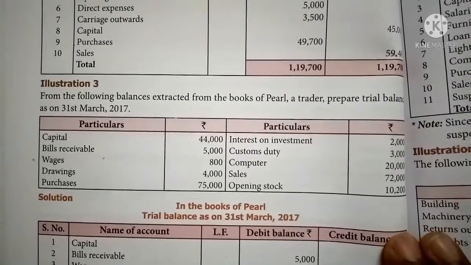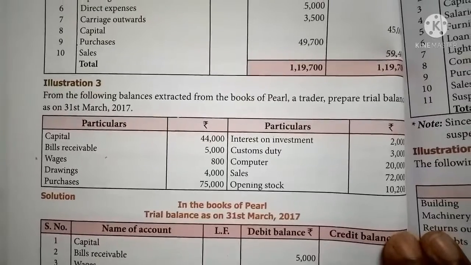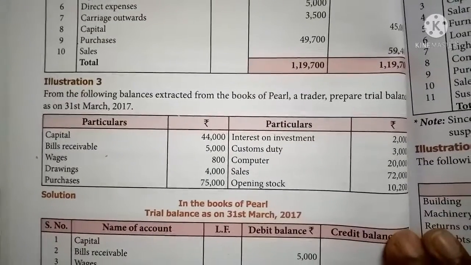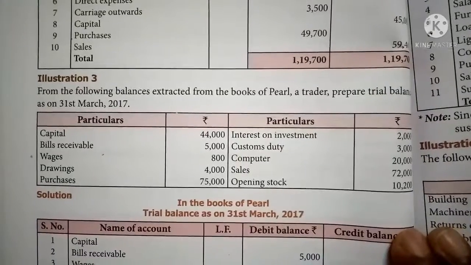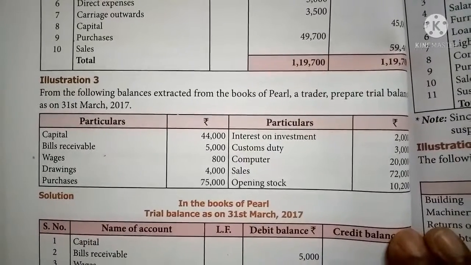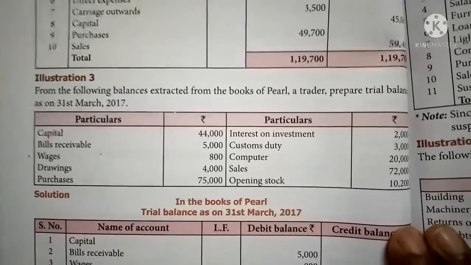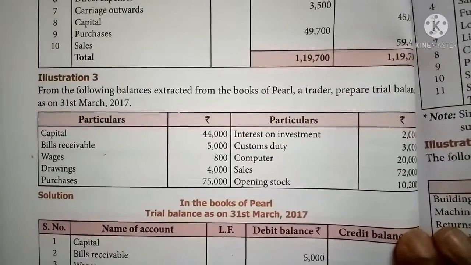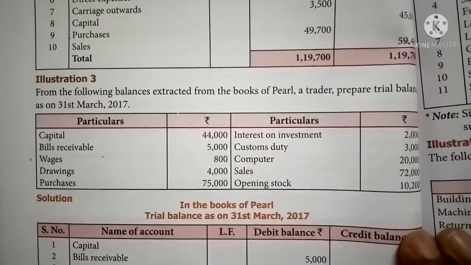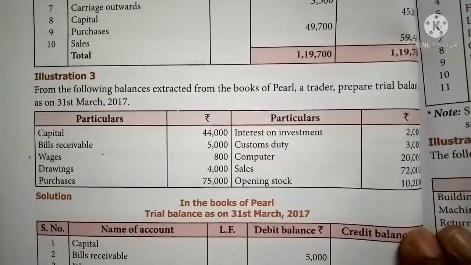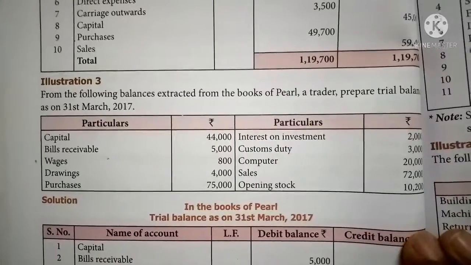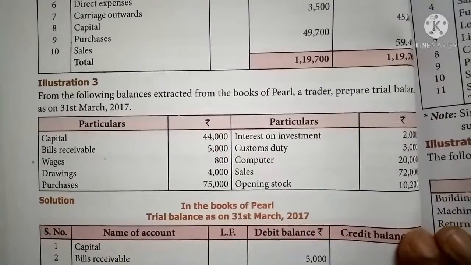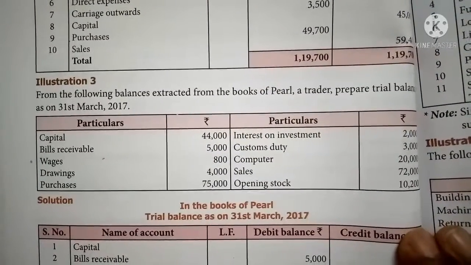You can go through all the ledgers with the amounts given in the problem, and you should understand which ledger will be shown in the debit column and which in the credit column. For that purpose, before doing the sum, you can go through the specimen once again. It is also given in your textbook. You can go through it thoroughly.